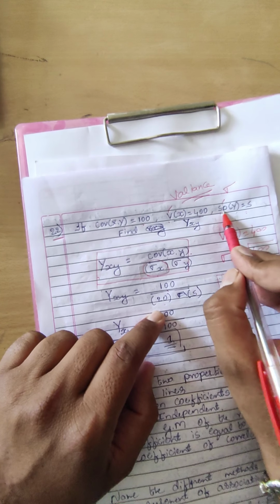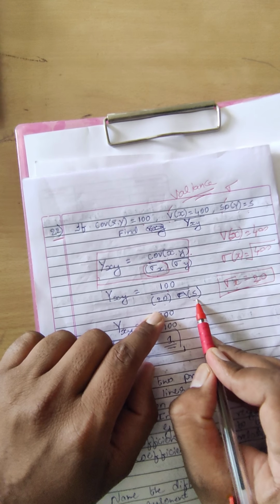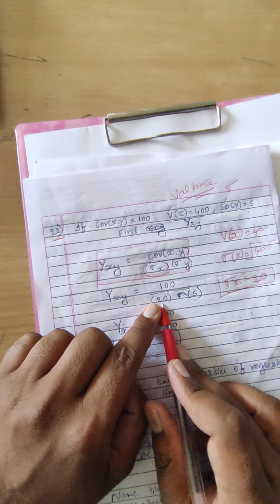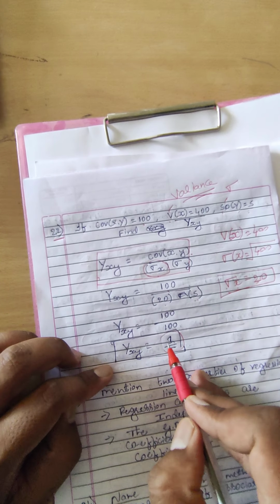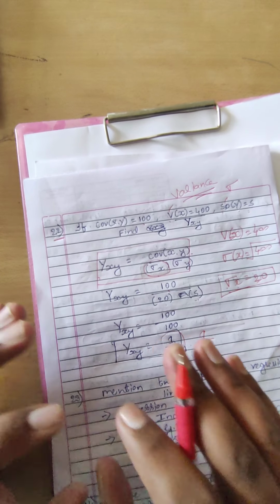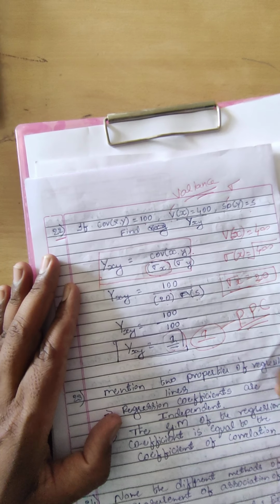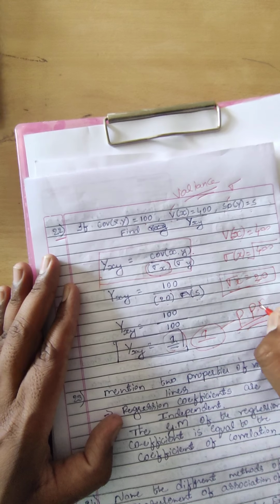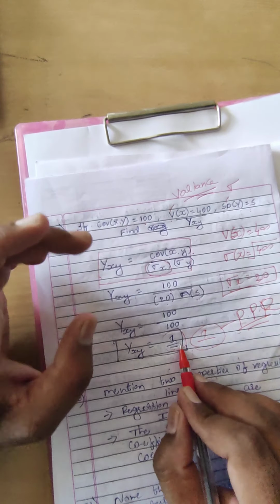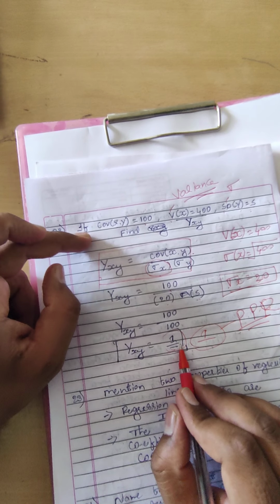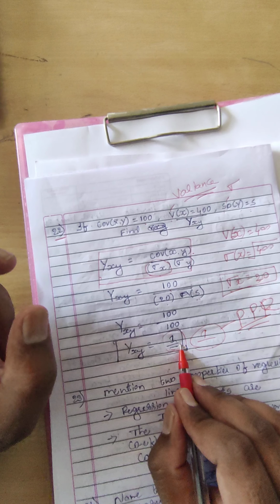Next, they are already given the standard deviation of y, so directly we can take 5. Next, 100 over 20 into 5, that is 100. 100 divided by 100 we will get 1. If we get a perfect 1, it means the correlation between the two variables is a perfect positive correlation. This is the regression concept. So we get 1, which means it is a perfect regression relationship between the two variables.